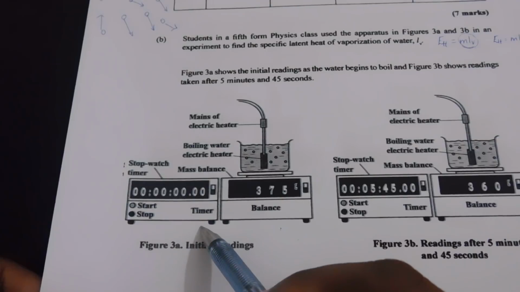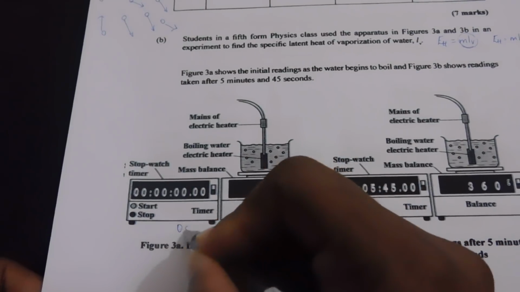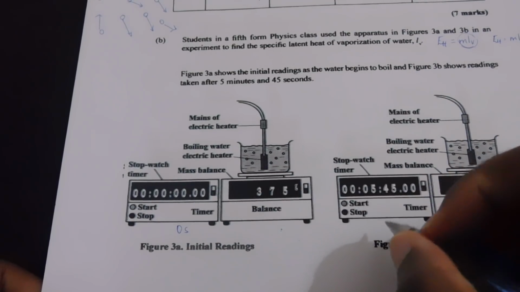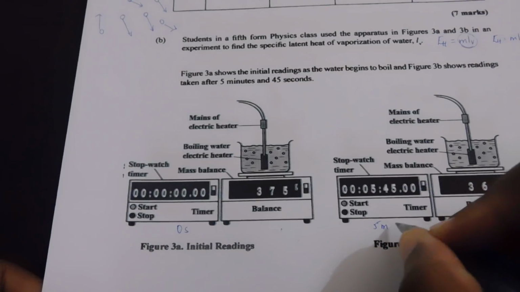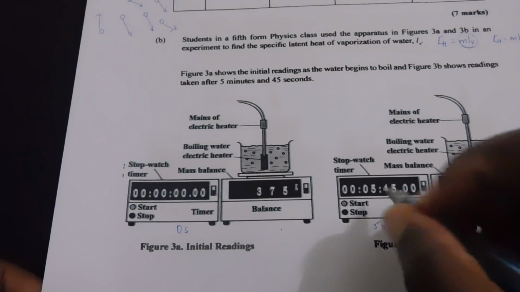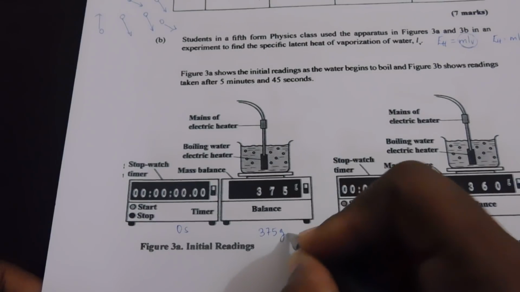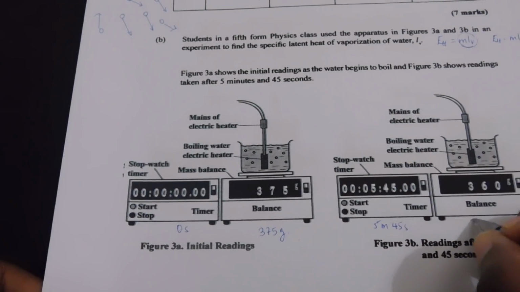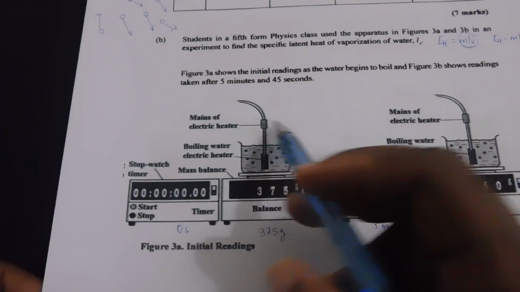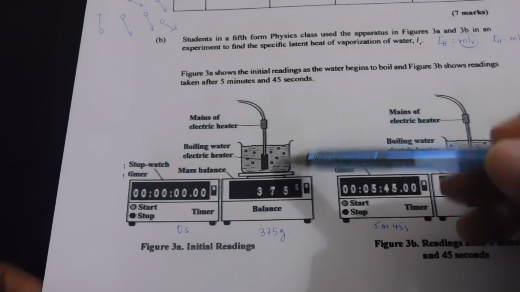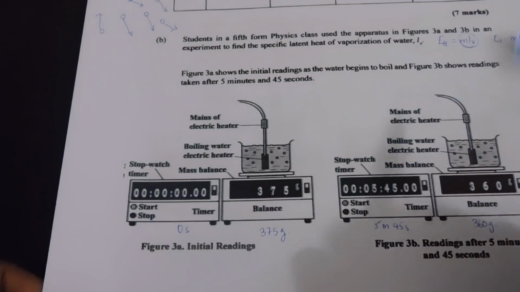So in the beginning we start off with 0 seconds and we end up with 5 minutes and 45 seconds. And we start off with 375 grams of water and we end up with 360 grams of water. And this is our electrical heater, which will be used to boil off the water. So at least we have that.